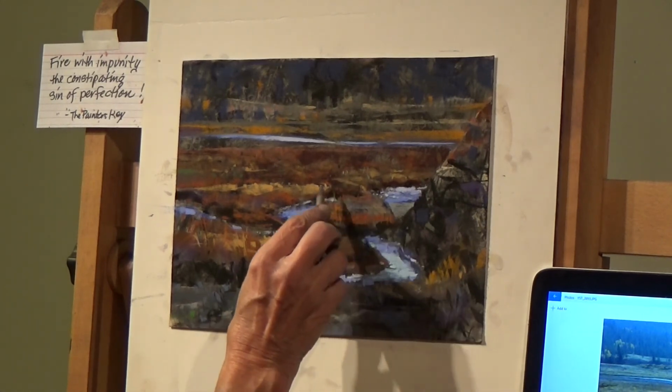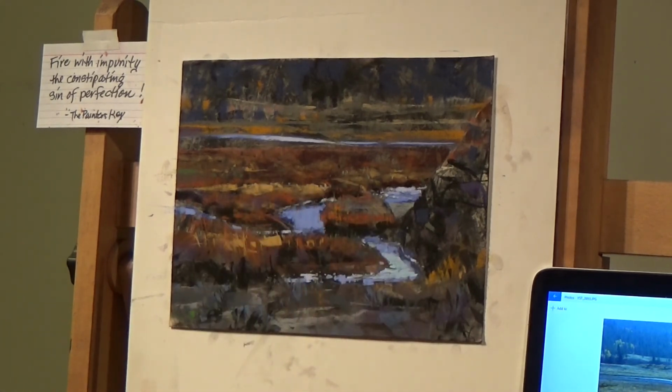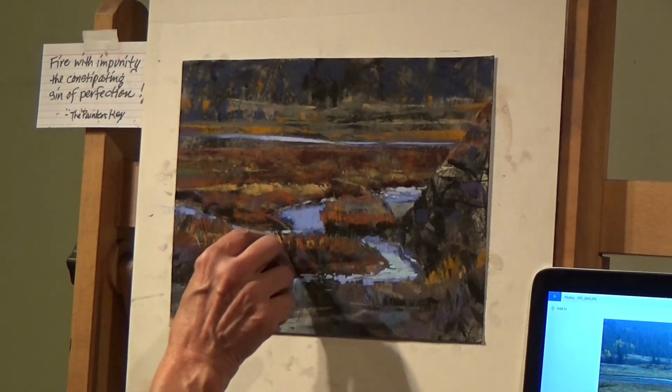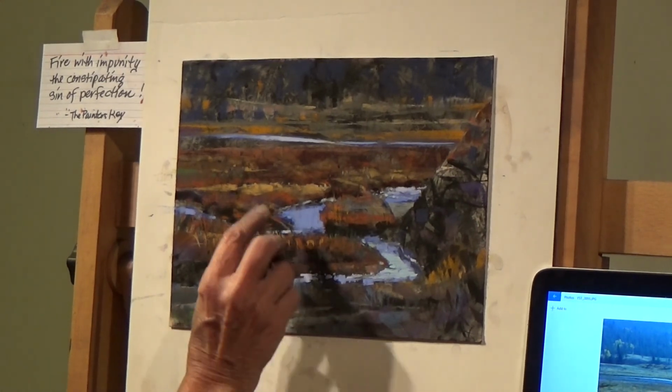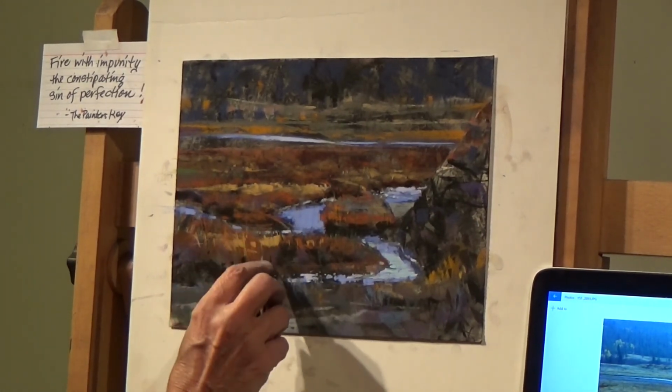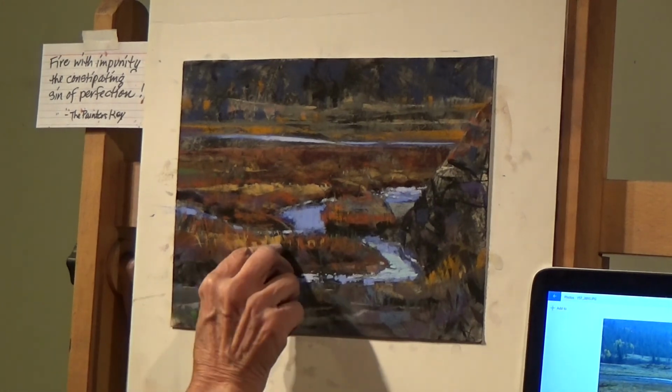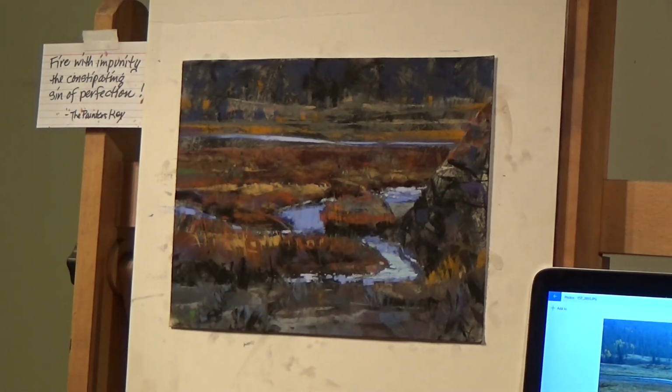Your stump is just great for making some grasses, more mark making, moving the pastel around, and of course the comb, pushing that comb into the pastel and creating texture. I think you can see that I just did there.